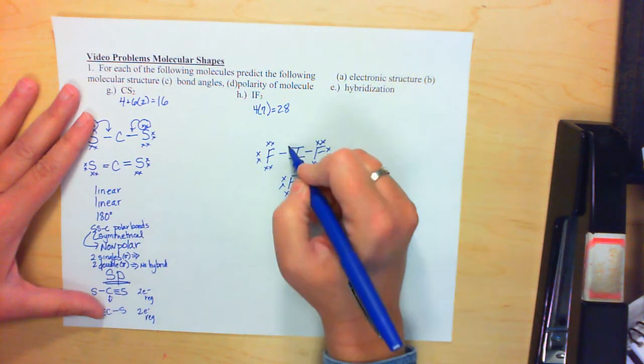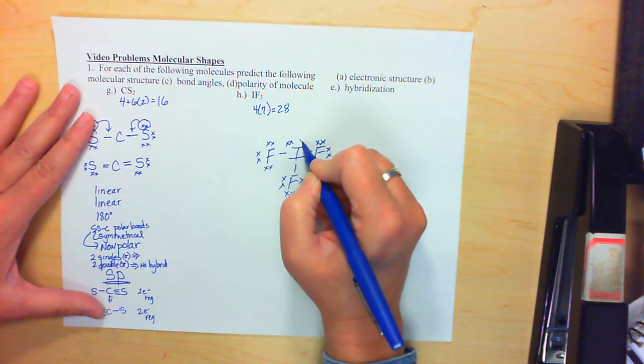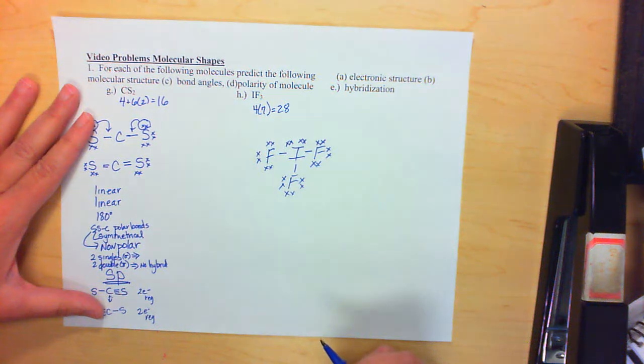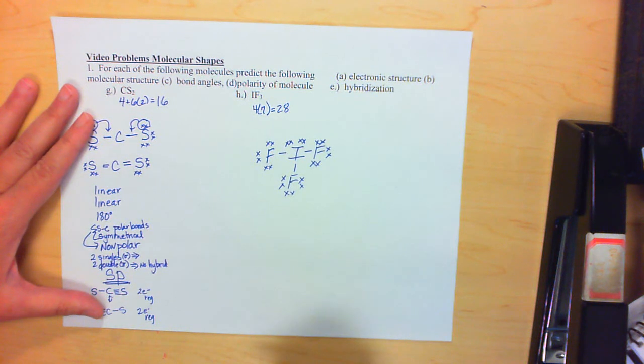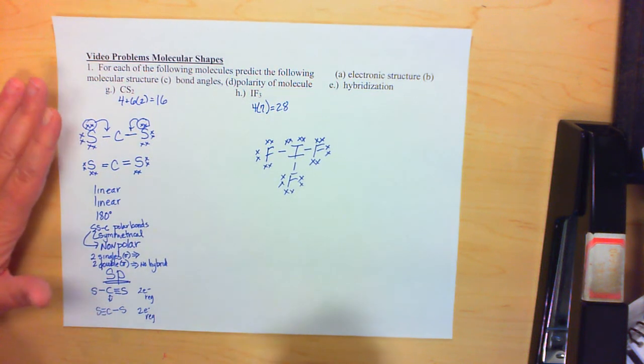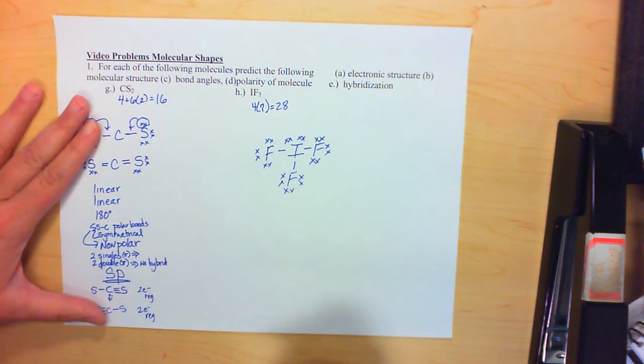So any excess electrons get placed on the central atom, even if it causes it to exceed the octet, because iodide is in the, I believe, 4th energy level. No, 1, 2, 3, 4, 5th energy level. So it's n greater than 3, so it can exceed an octet.